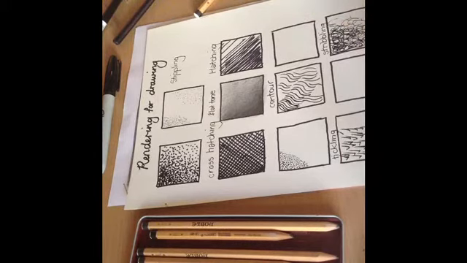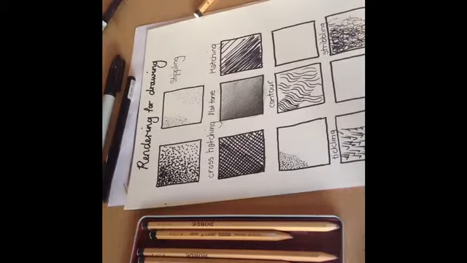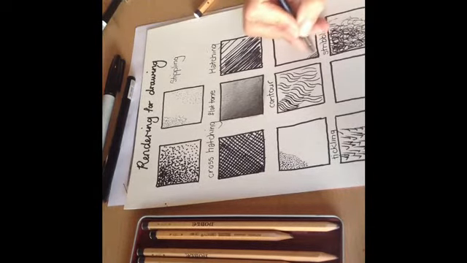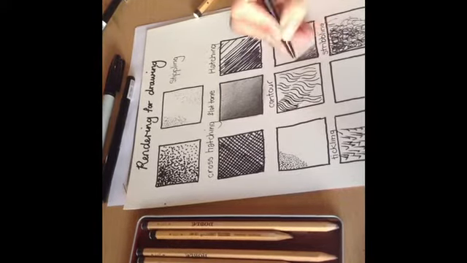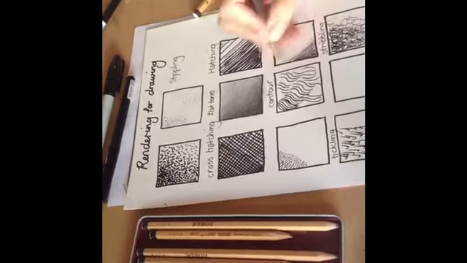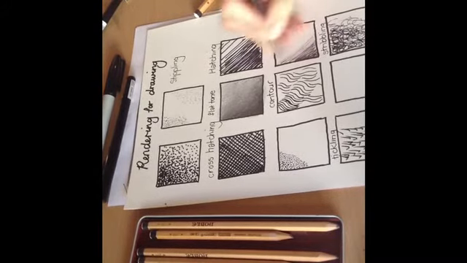Now I wanted to show you also, one of my favourite mediums is just the simple black biro, and you can just use it like a pencil. So I'm pressing quite hard in this corner to make the dark, and then I slowly release the pressure of my hand.